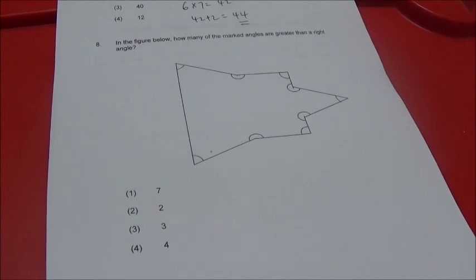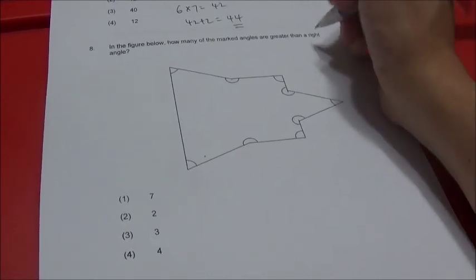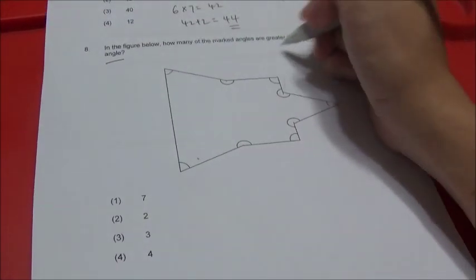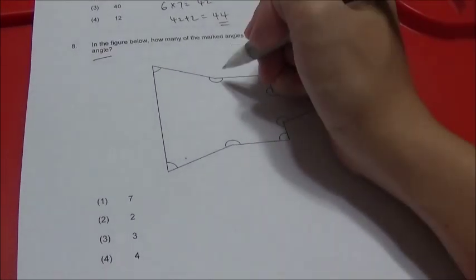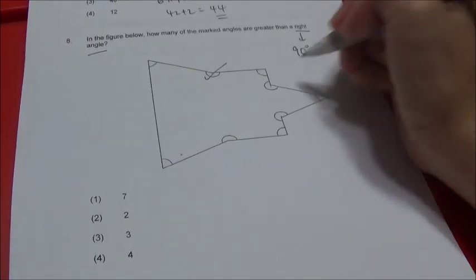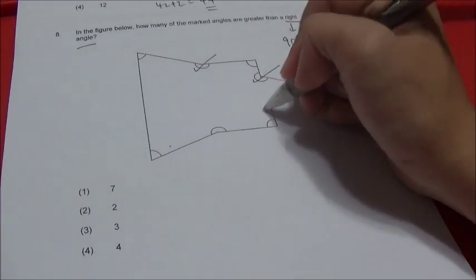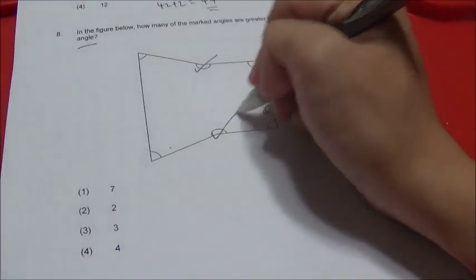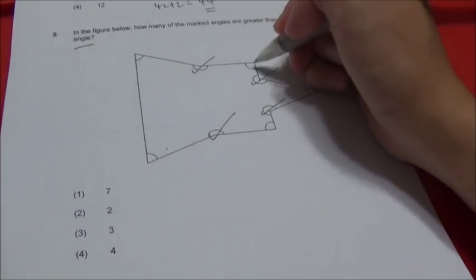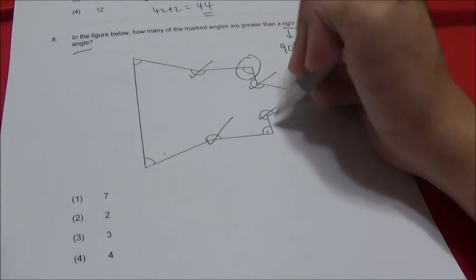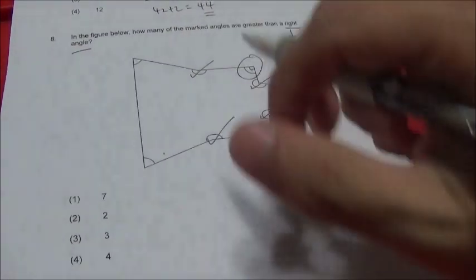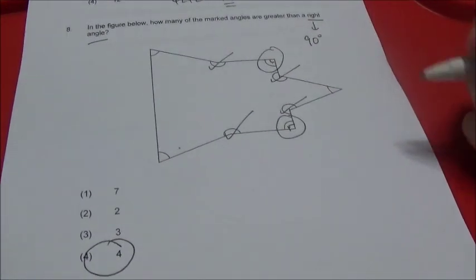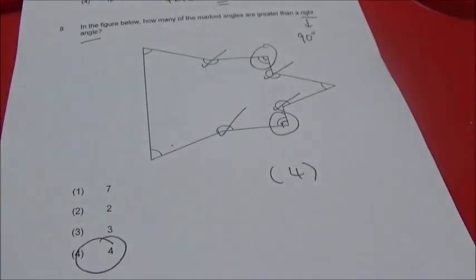In the figure below, how many of the marked angles are greater than a right angle? Okay, first of all, a right angle is equal to 90 degrees. So this angle is greater than 90. This is definitely greater than 90. This is also greater than 90. This is also greater than 90. These two angles here, at these 2 points, are exactly 90 degrees. So they are not greater than 90. So looking at our options, with 4 angles that are greater than 90, 4 ticks. So our answer for question 8 is 4.